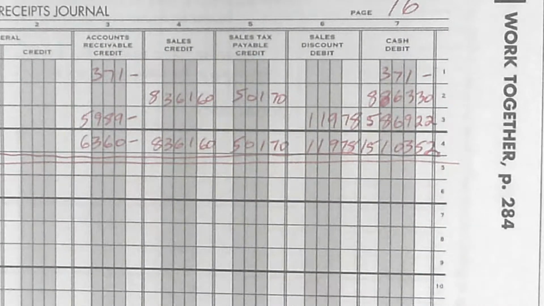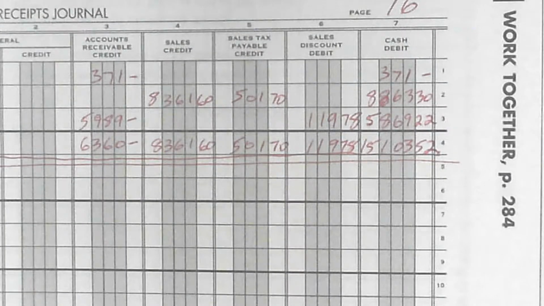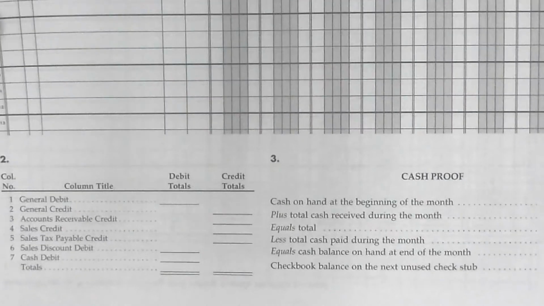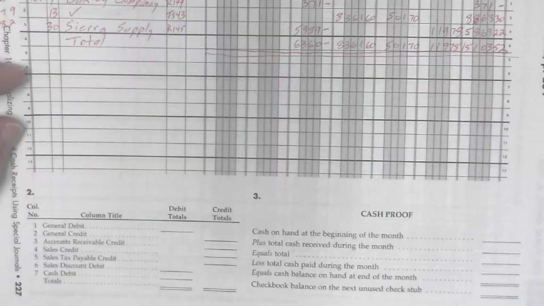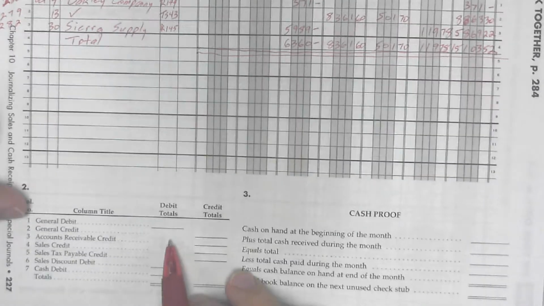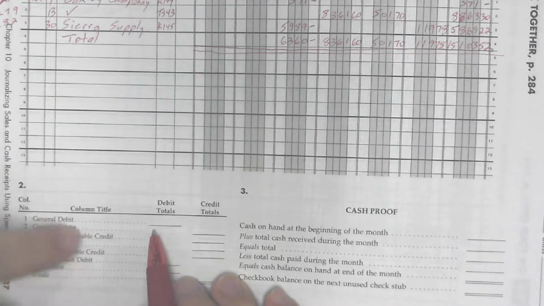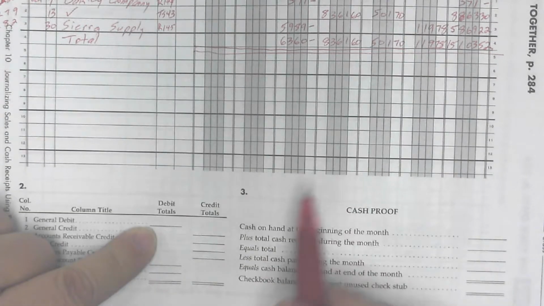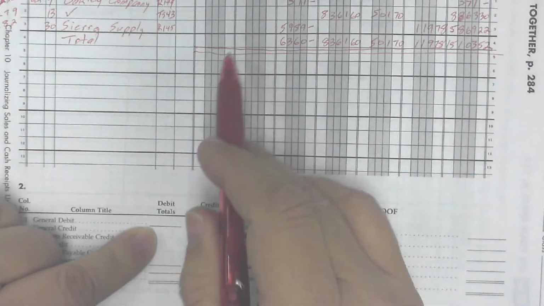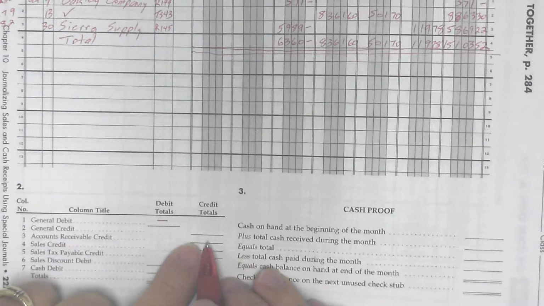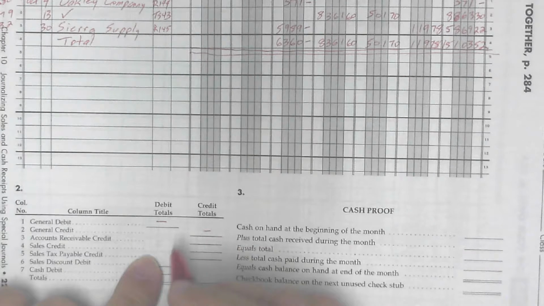So now we're just going to take on number 2 on the bottom left of the worksheet. Just filling in the lines and adding them all up. So our general debit totals, nothing. General credit totals, nothing.